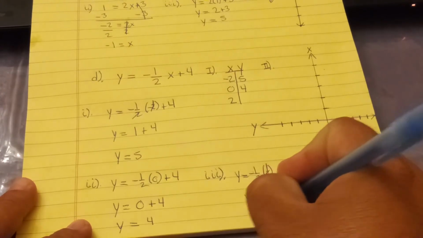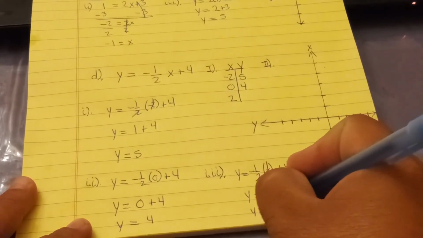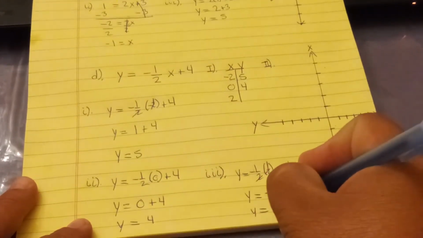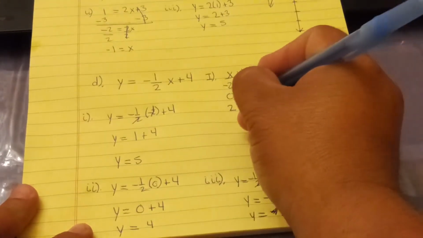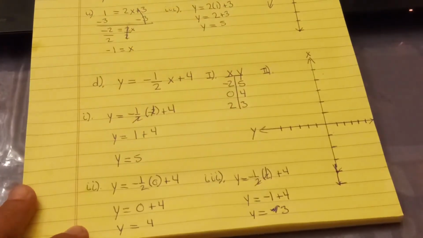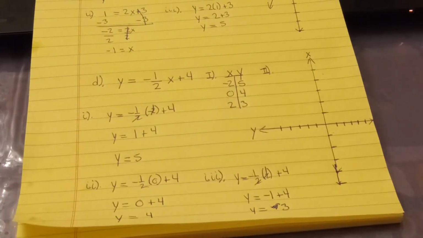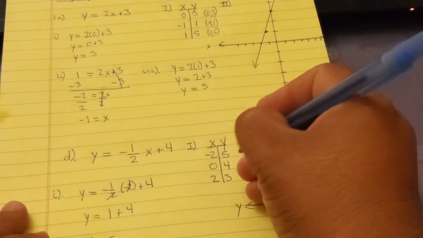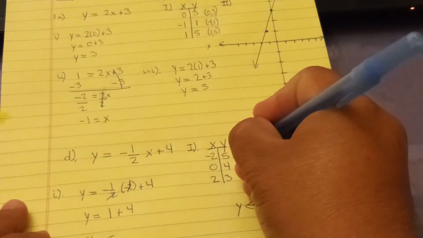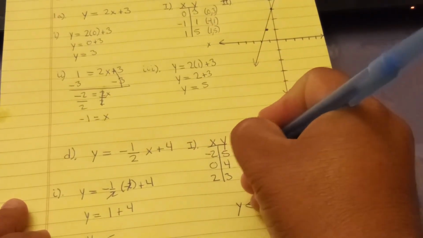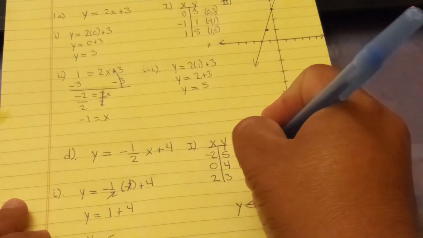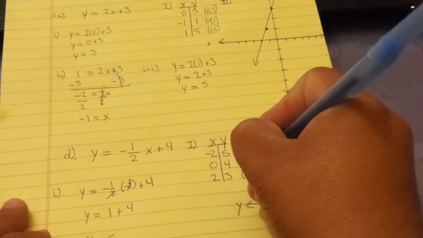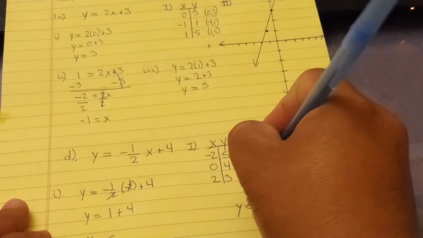So y equals +3, excuse me. So you end up with 2, 3. So those are your ordered pairs for that equation, y equals -1/2 x plus 4. Now go ahead and put them in ordered pair form: -2 and 5, 0 and 4, and 2 and 3.